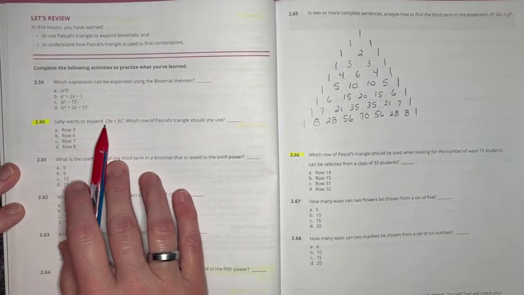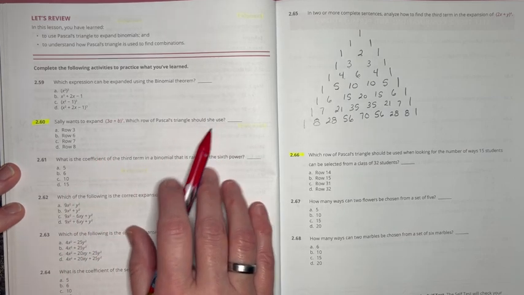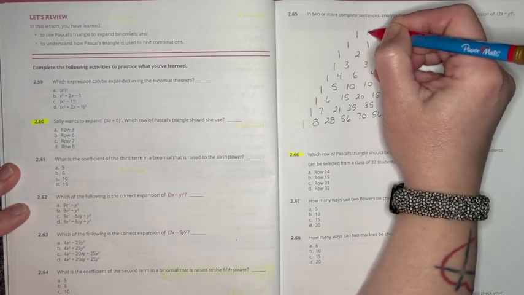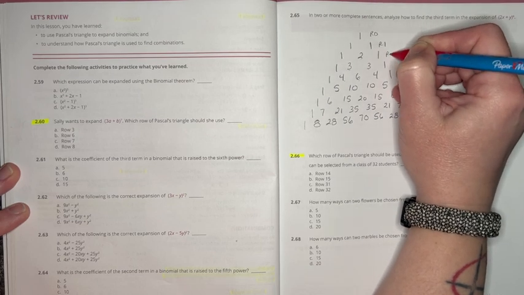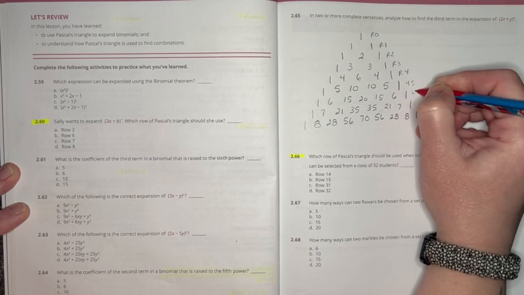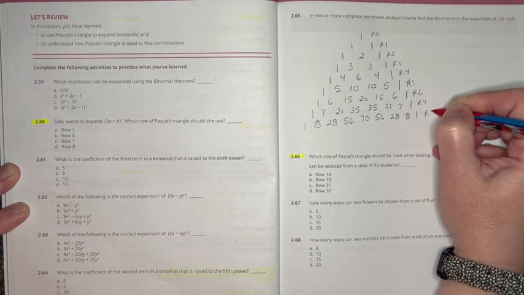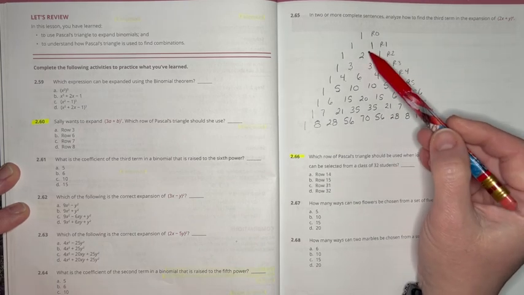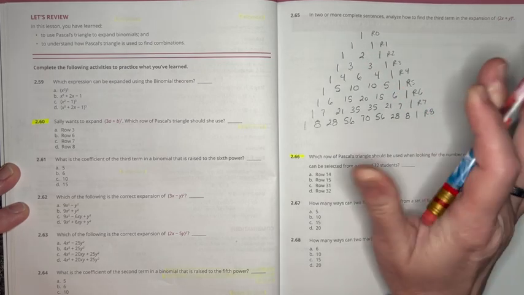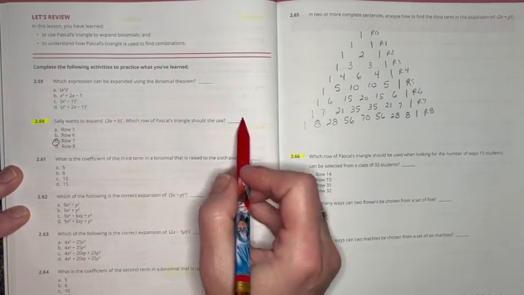Sally wants to expand the quantity 3a plus b to the 7th power. Which row of Pascal's triangle should she use? Well, remember, we count our rows starting at 0. So this is row 0, row 1, row 2, row 3, row 4, row 5, row 6, row 7, row 8. It's kind of identifiable by the number here, right? It's just how it works out. She is going to use row 7 because it is to the 7th power, which is letter C.